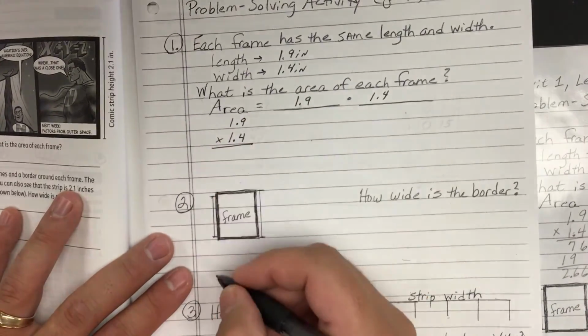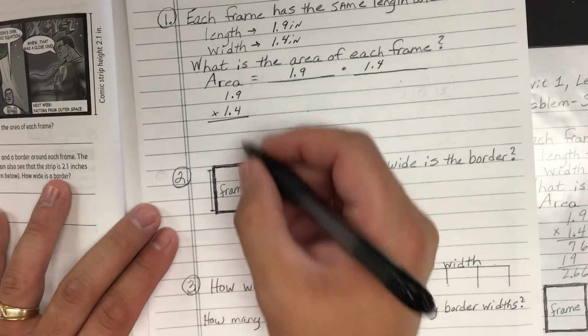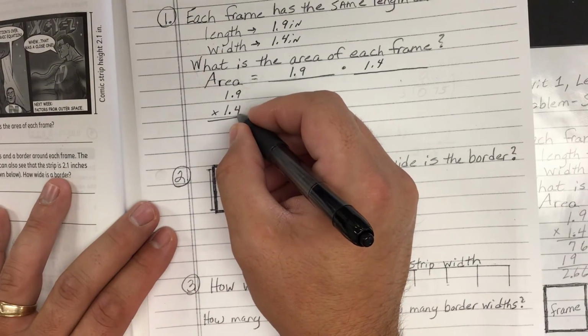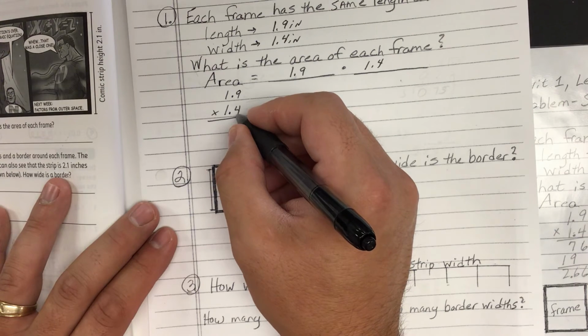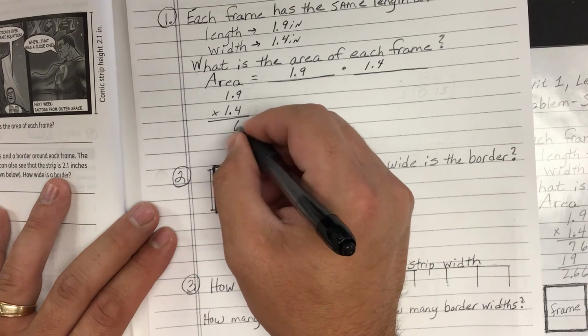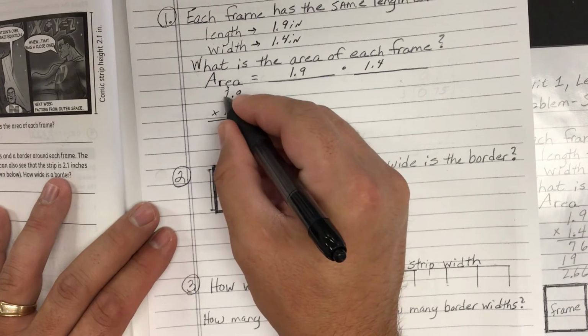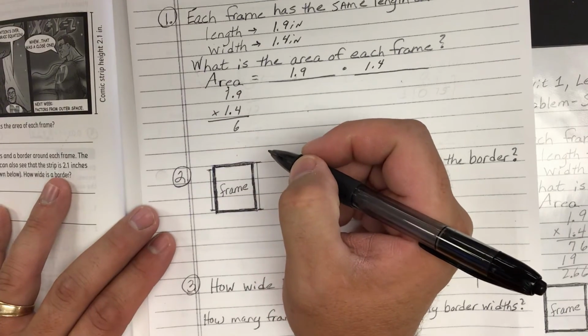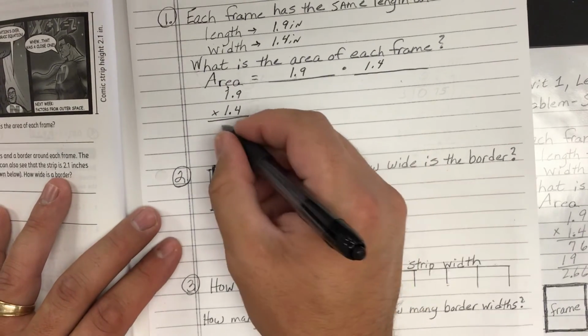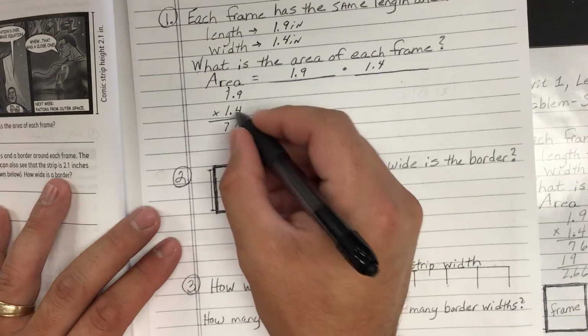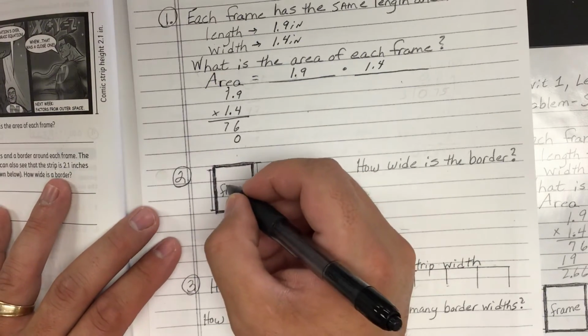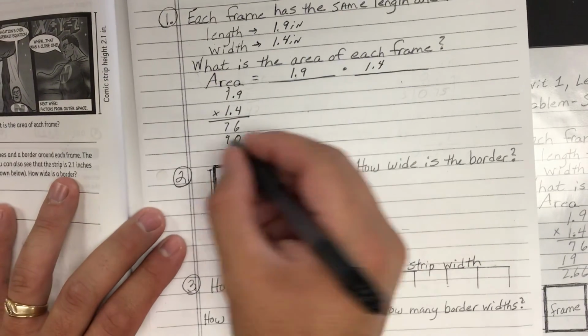9 times 4, 36. 4 times 1 plus 3, 7. Move over a spot. 1 times 9. 1 times 1.